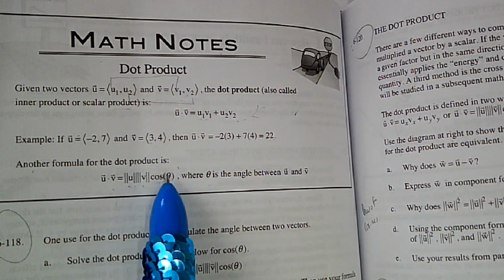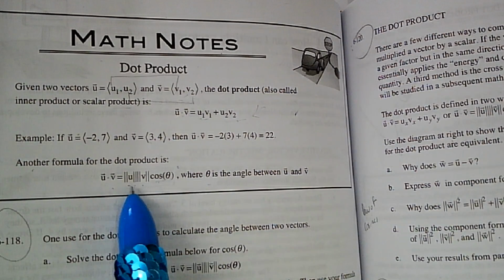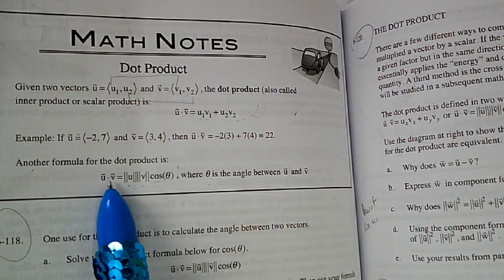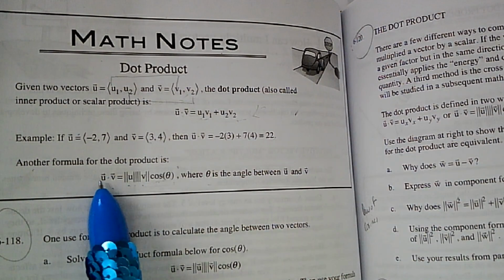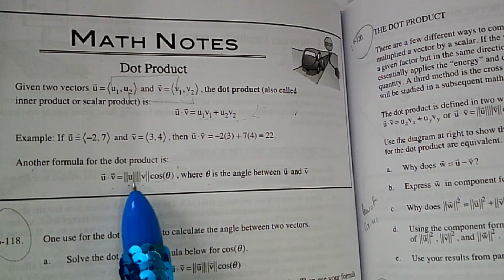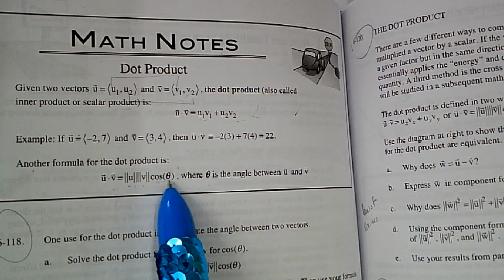And then if you use this formula, whatever u dot v is, whatever you get here, that's equal to the magnitude of u times the magnitude of v times cosine theta.